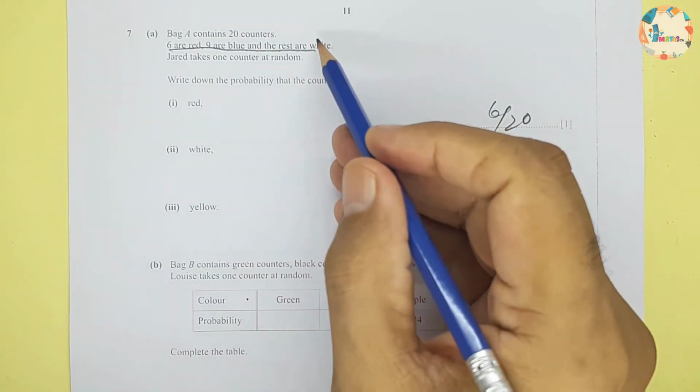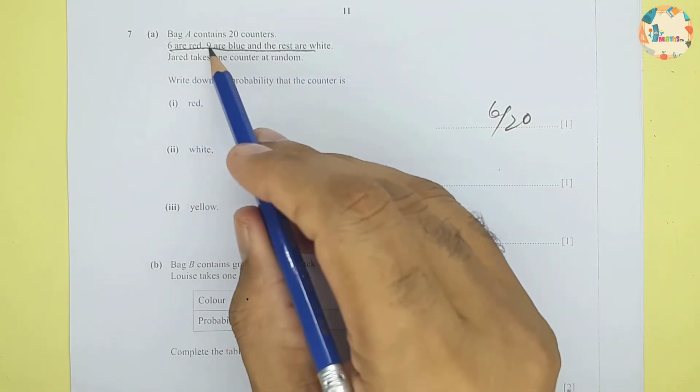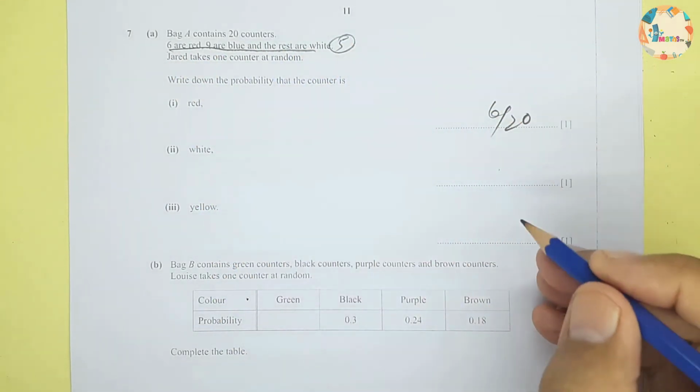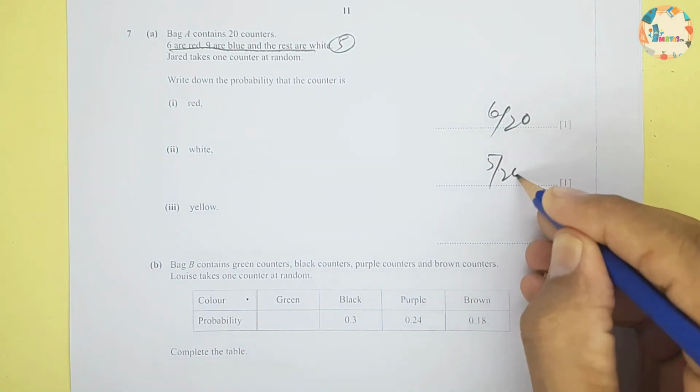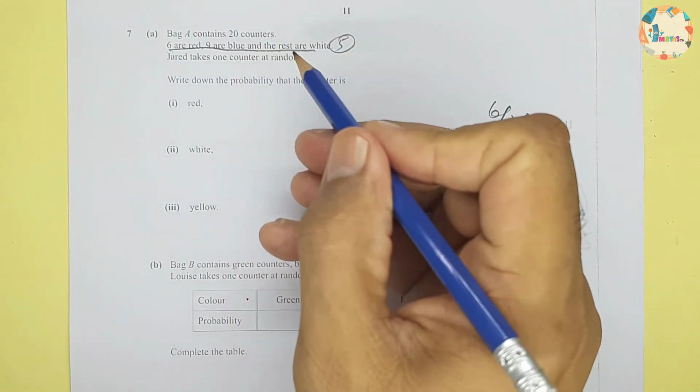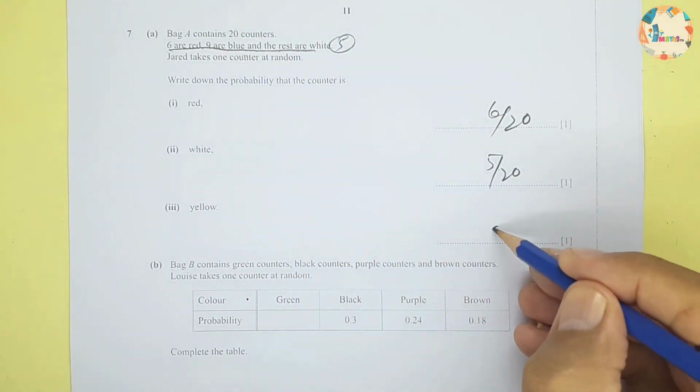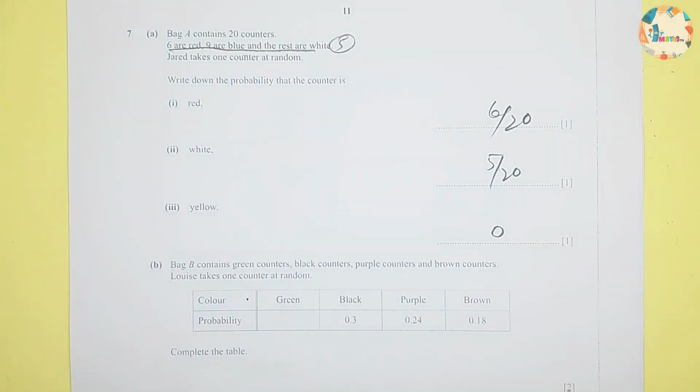Then white: these two are 15, so white will be 5. So 5 out of 20 will be the probability. And for yellow, there are no yellow counters, basically; there are red, blue and white. So 0 will be the probability for yellow.